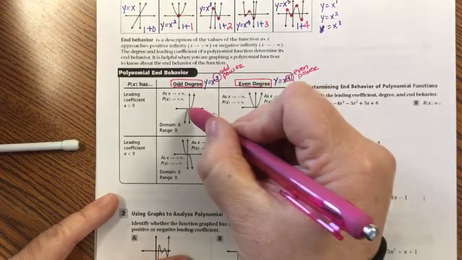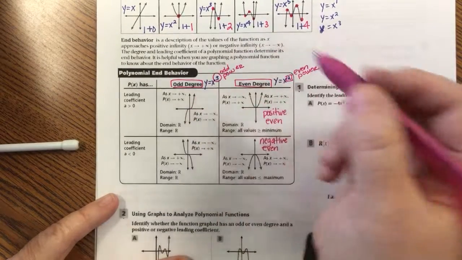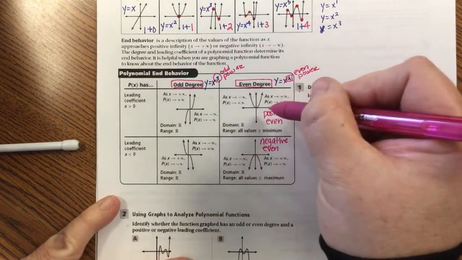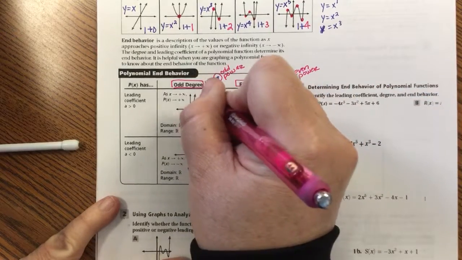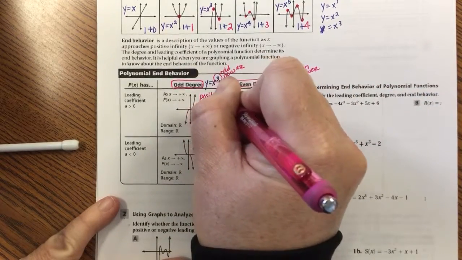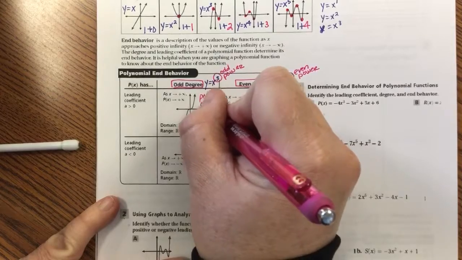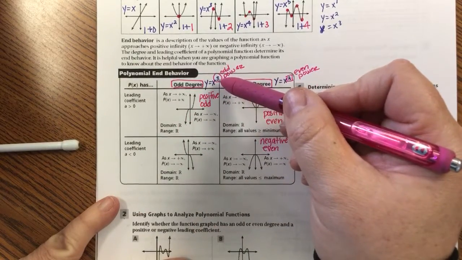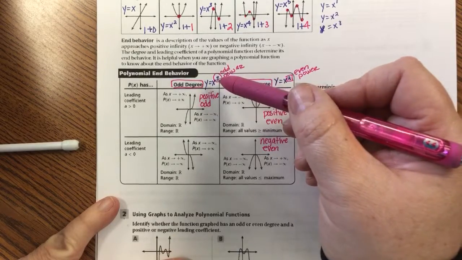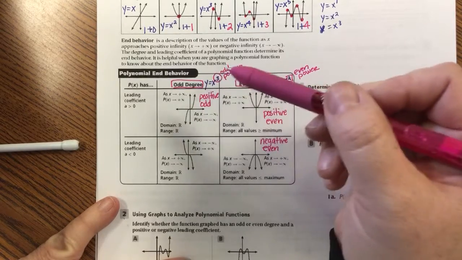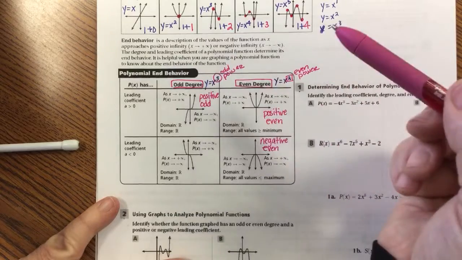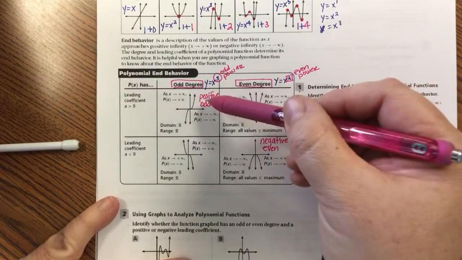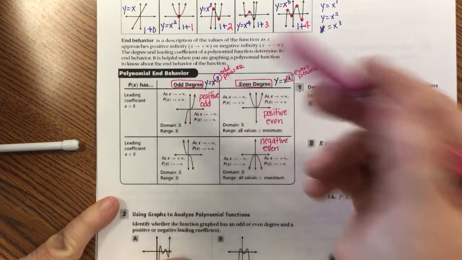So in this case, this is the parent function, and we know that the parent function, just like over here, is positive. So it's positive, odd, because the degree is 3. 3 is an odd number, 5 is an odd number, 7 is an odd number, 9 is an odd number. Any variation of an odd number is going to be in these quadrants.